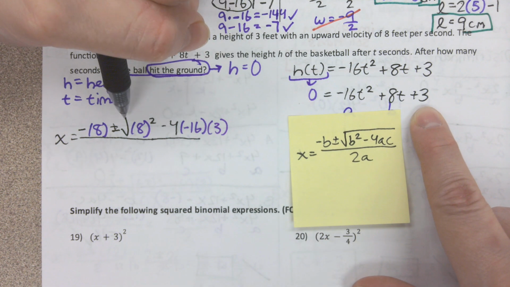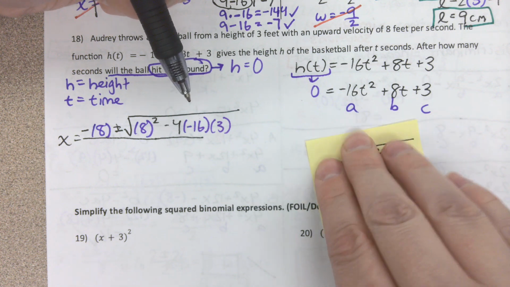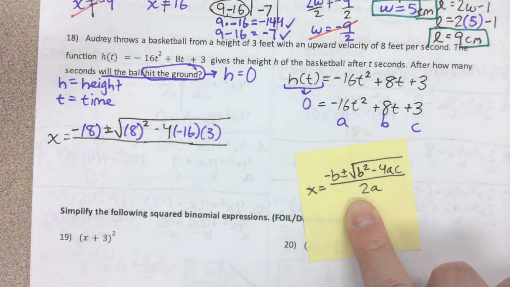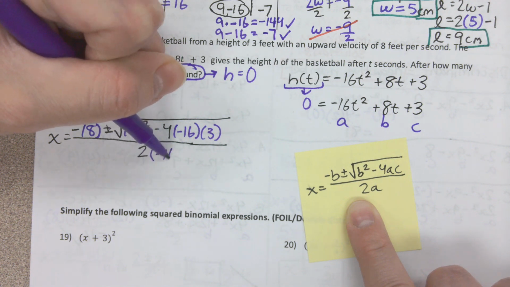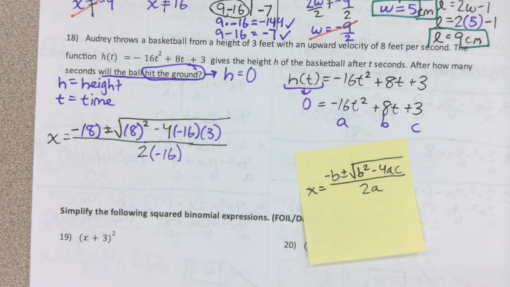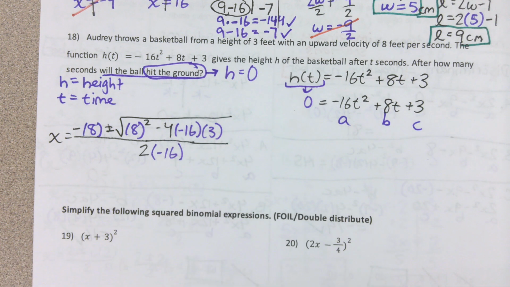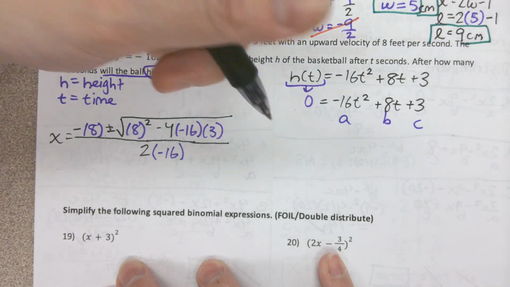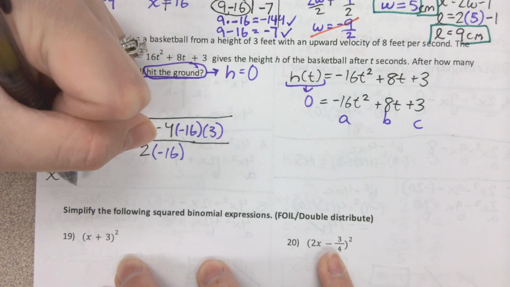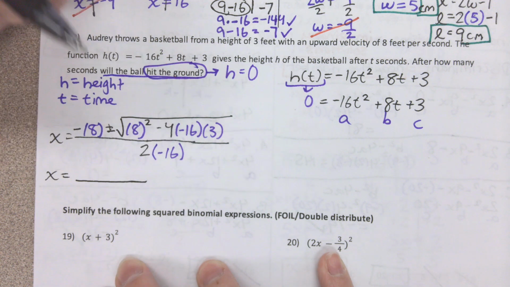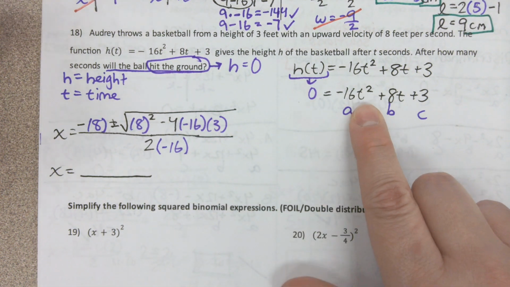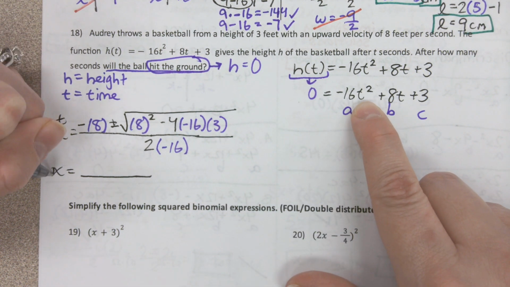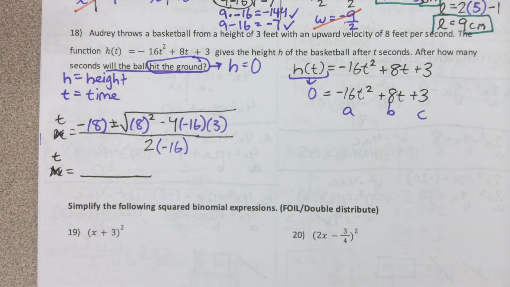All over 2 times a, which is negative 16. Let's simplify. And actually, I'm supposed to be solving for t, so these should be t's. Not a big deal, by the way, but I'm just very picky with myself.